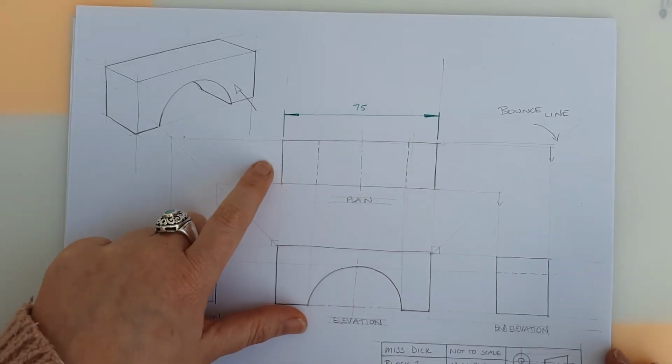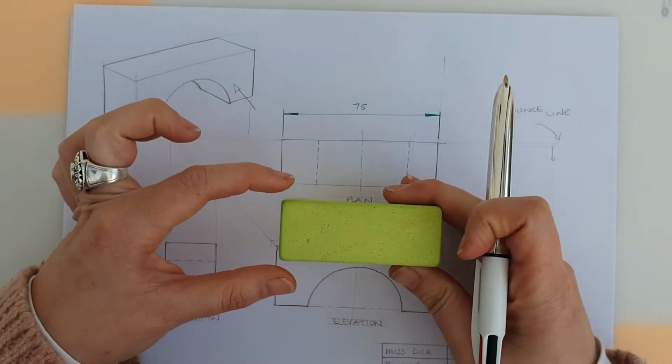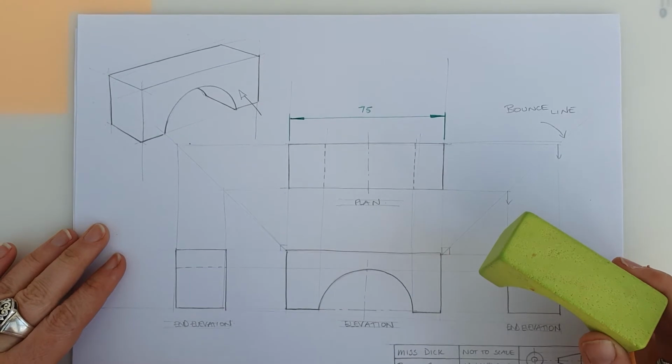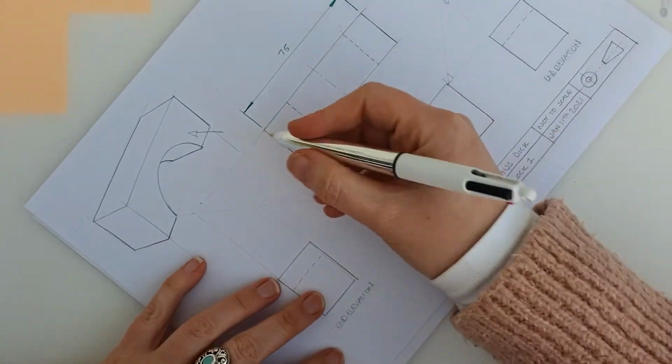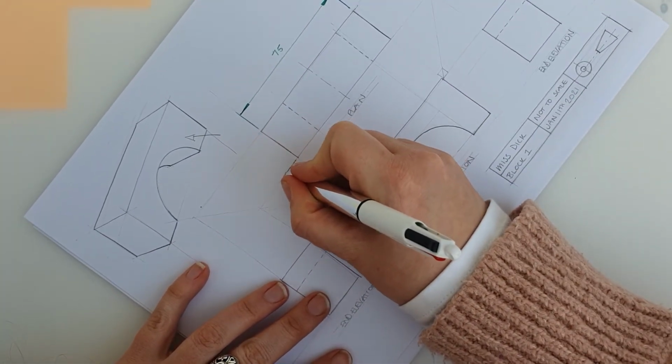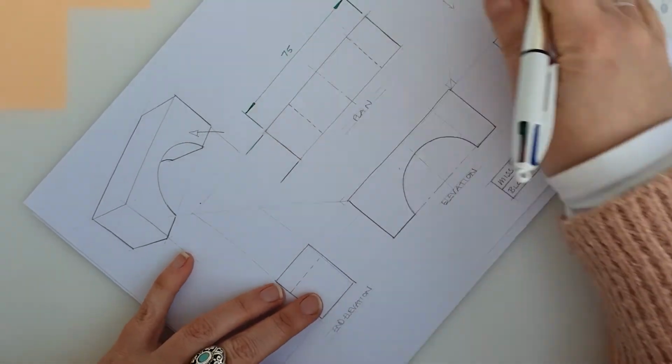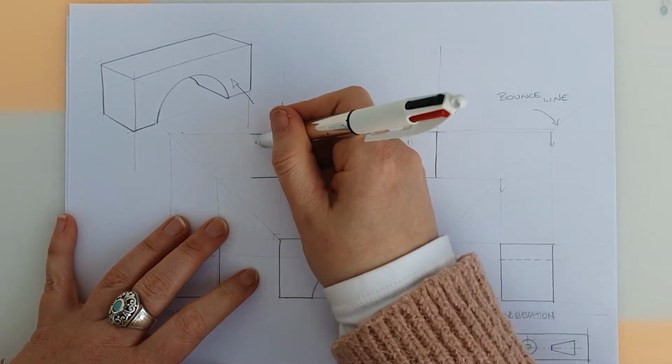Same goes for the side here. I'm going to do the overall width of the block. So same again, make sure our leading lines are not touching the drawing.